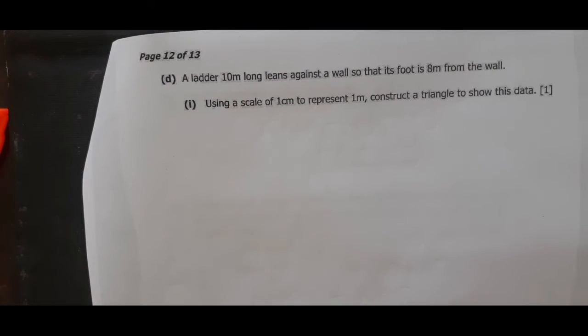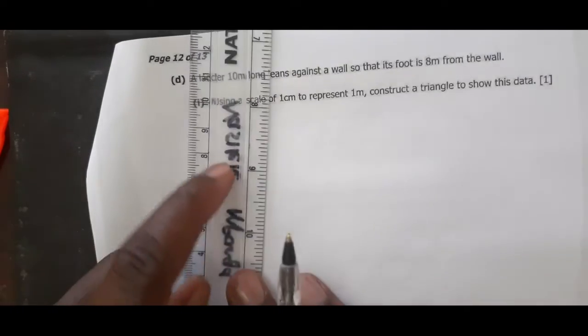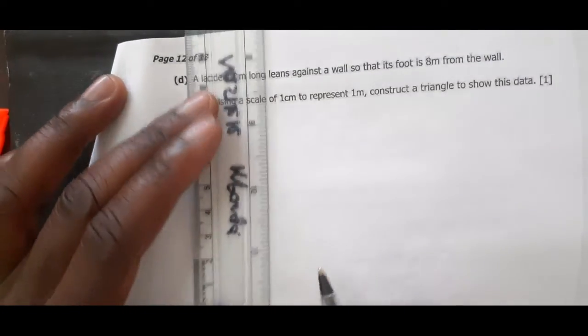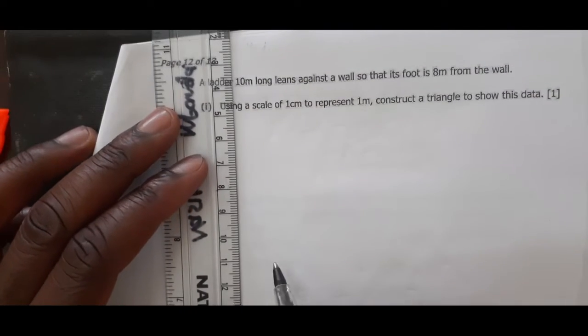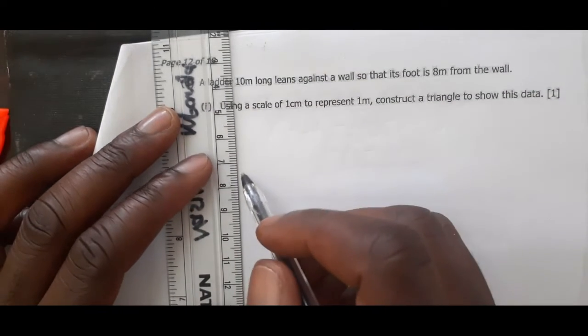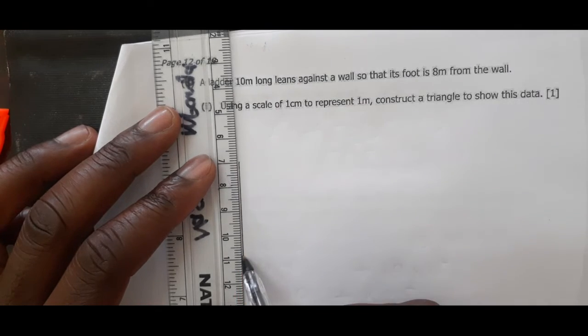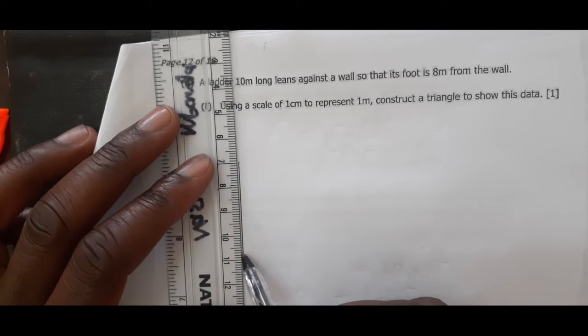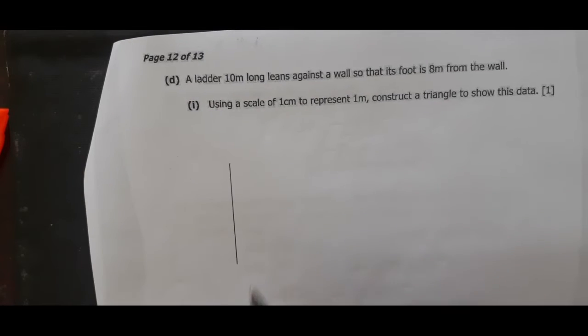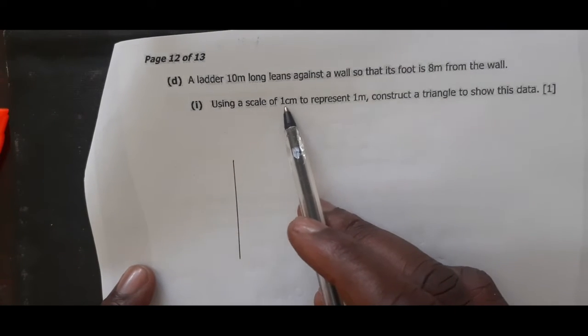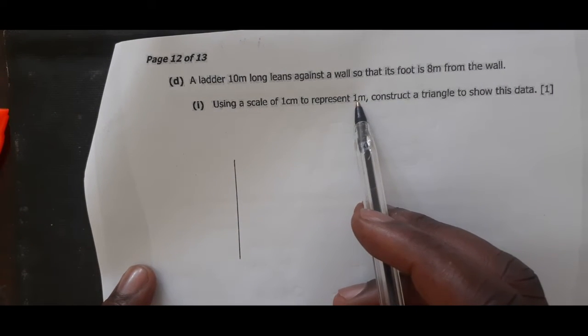Okay, so what I'm going to do is, we should have a wall here. Let's say this is our wall, just an example. Then we are told that 1 centimeter represents 1 meter.